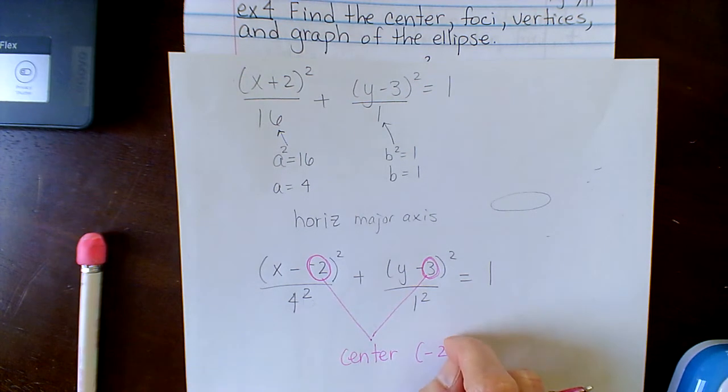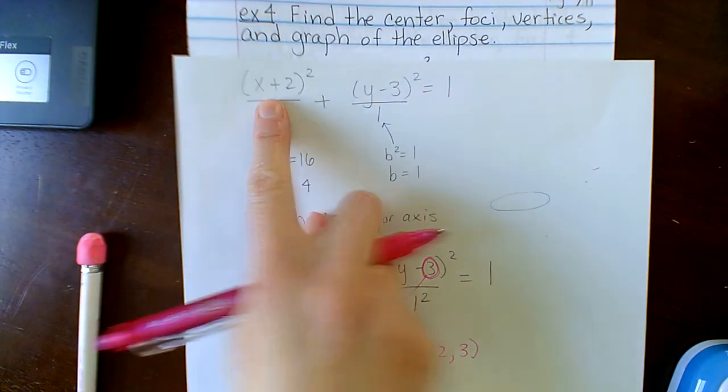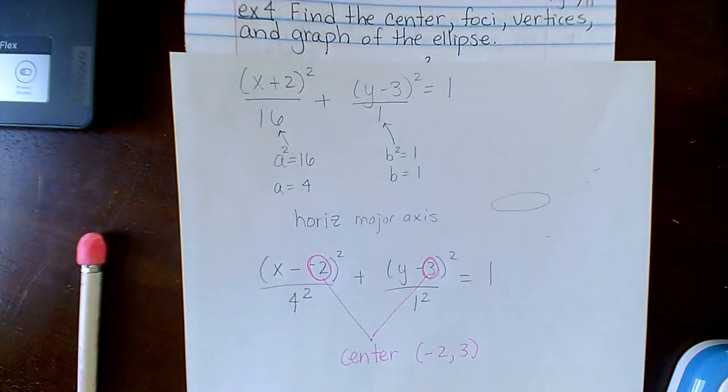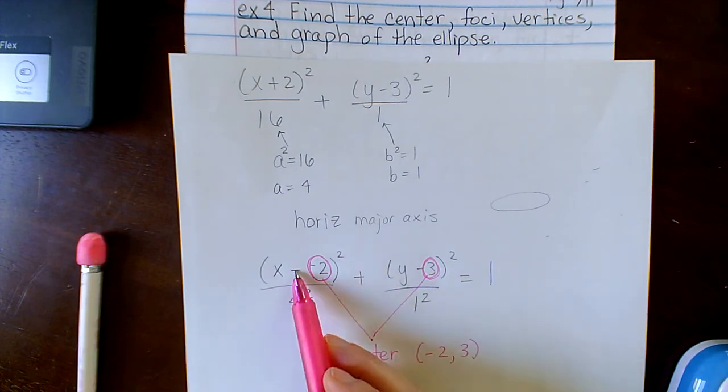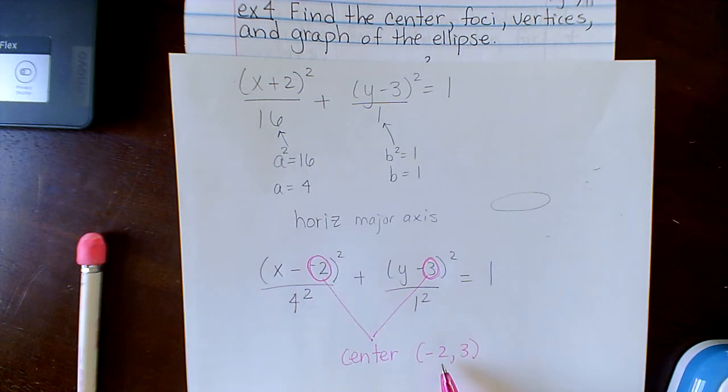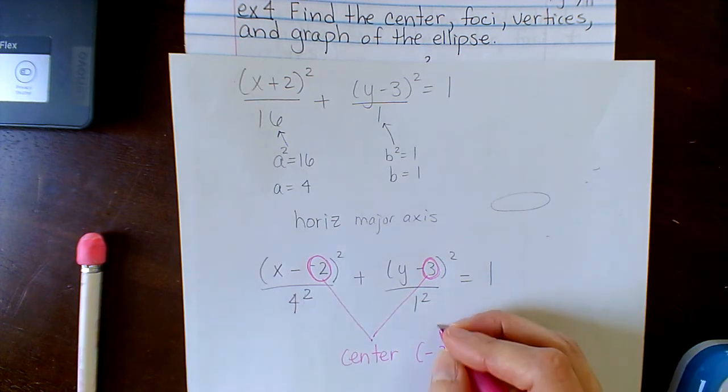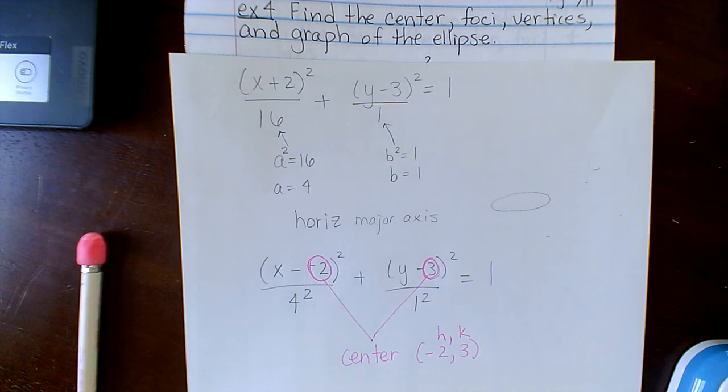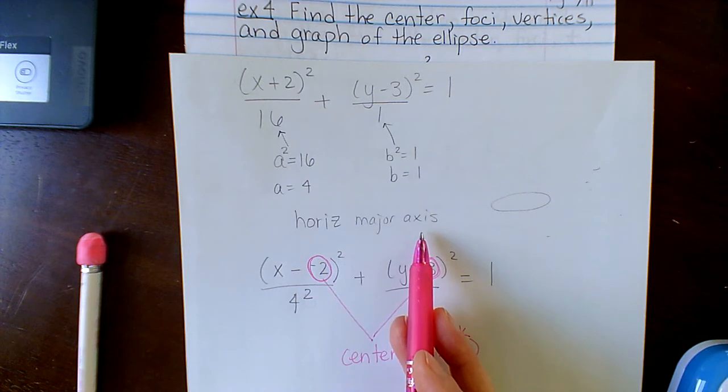I know it's really tempting to want to say that it's going to be positive 2, minus 3, but remember that the standard form has a subtraction in it. So it's the number after the subtraction that is your h, and the number after the subtraction that's your k. Remember, that's h, k on your formula sheet. So just like that, I've got my center, and I know which direction the ellipse is going.